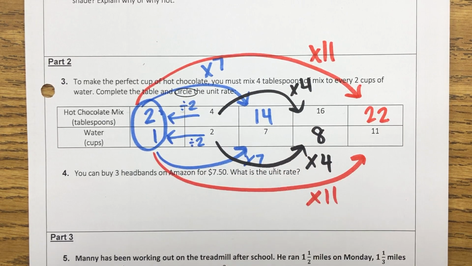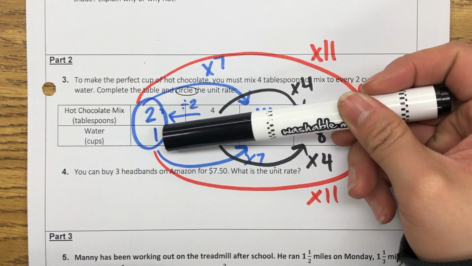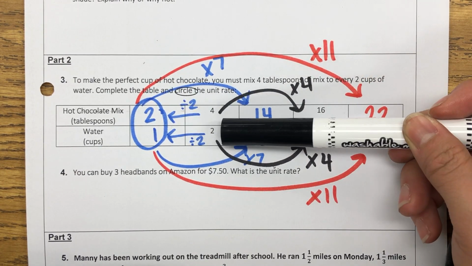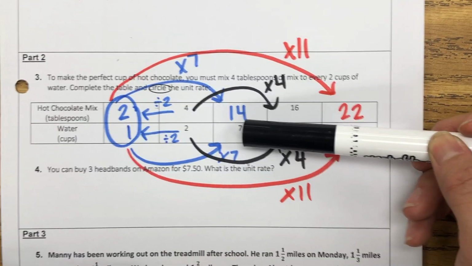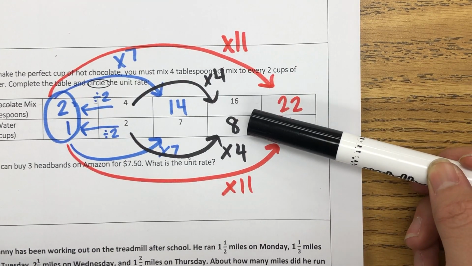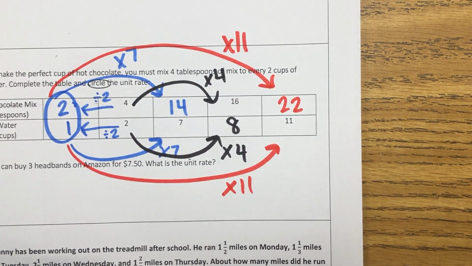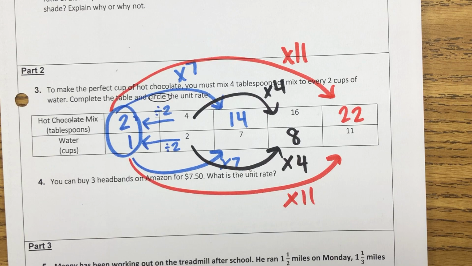Okay, so we know this is proportional. Another way for you to check this, we could do 1 times 2 gives me 2. 2 times 2 gives me 4. 7 times 2 gives me 14. 8 times 2 gives me 16. And 11 times 2 is 22. So I know that they're both proportional.